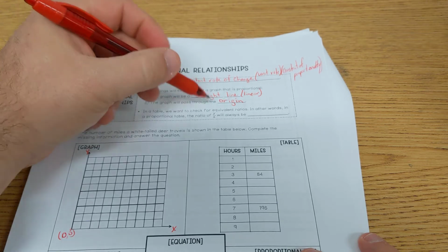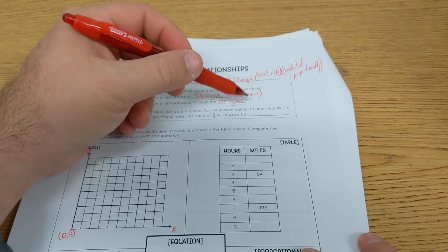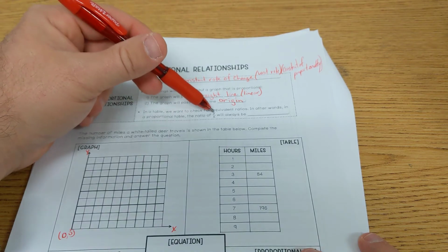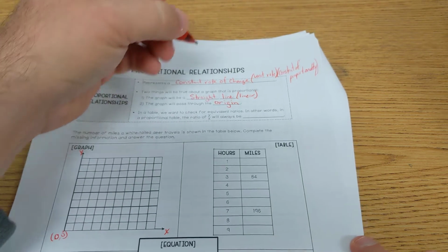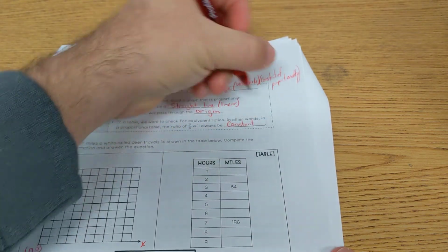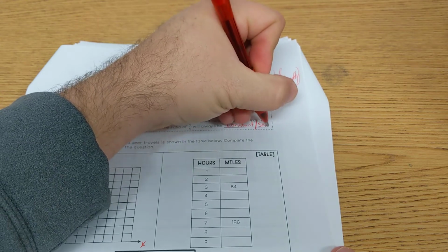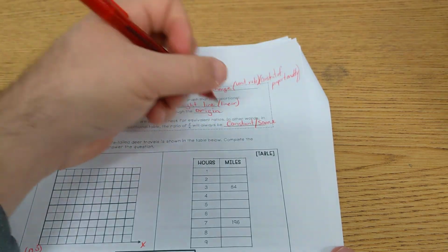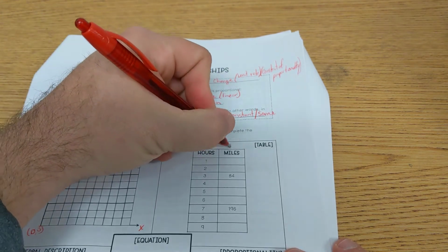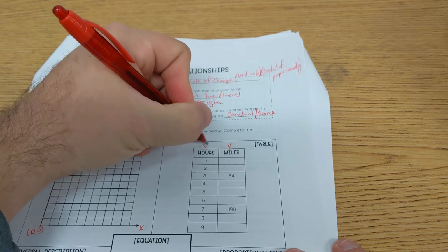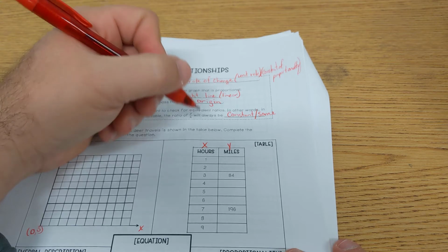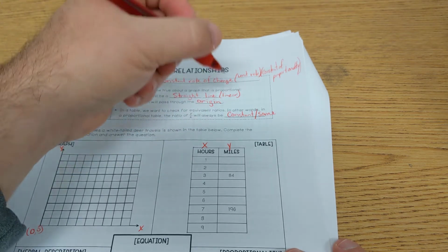Now, in a table, we want to check for equivalent ratios. What this is saying is, in a proportional table, the ratio of y over x will always be constant, which means the same. We've already talked about this. For this example, my miles is y, and x is my hours.